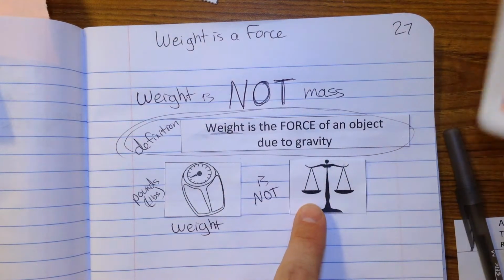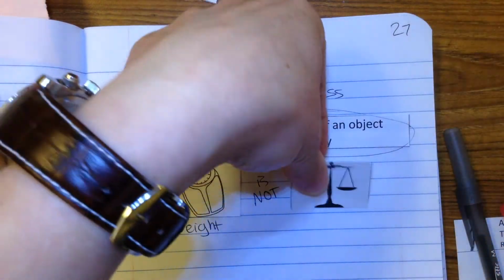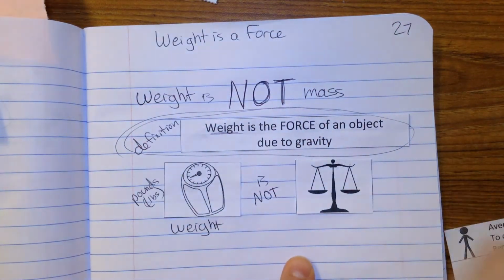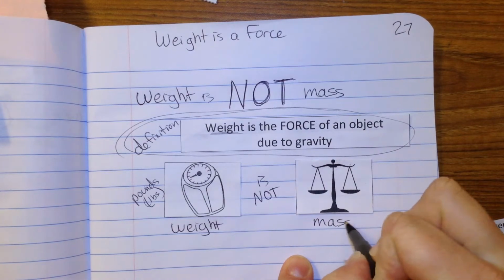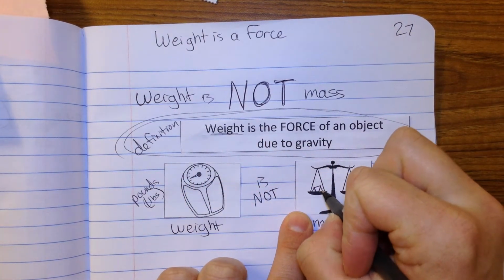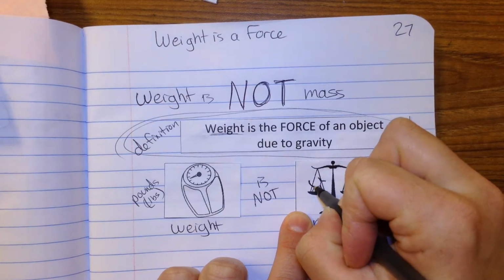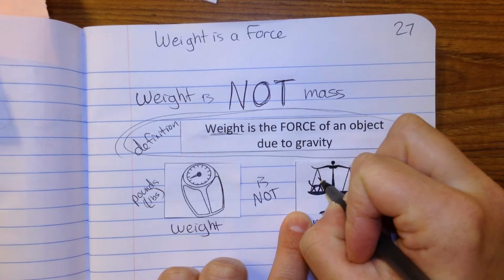Do you remember these scales? Remember the last time we did these scales in the notes? Yes. We talked about mass. The example we had was the little chihuahua.